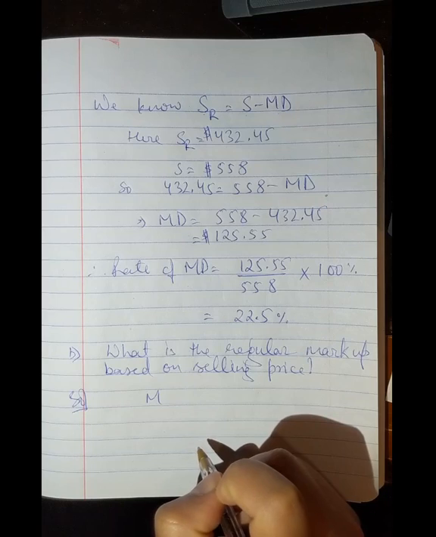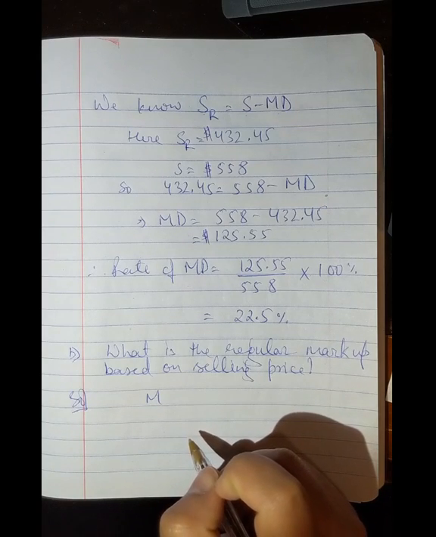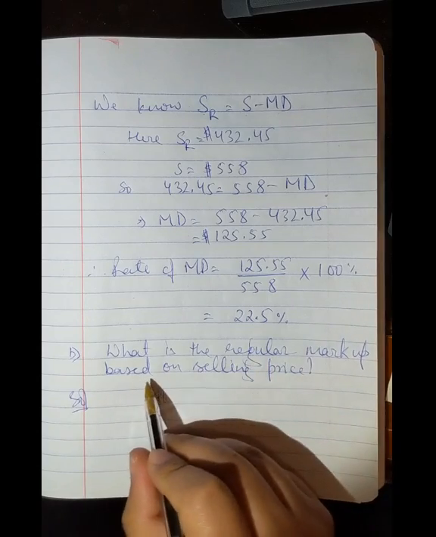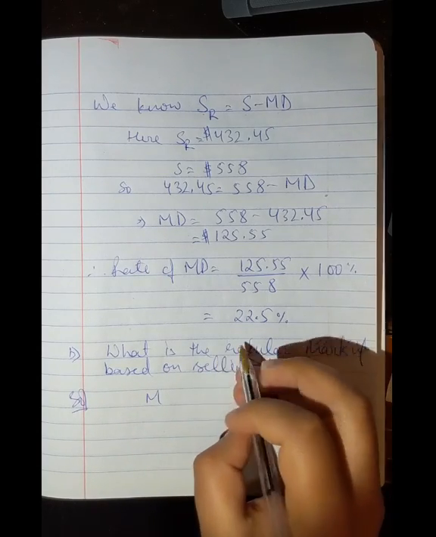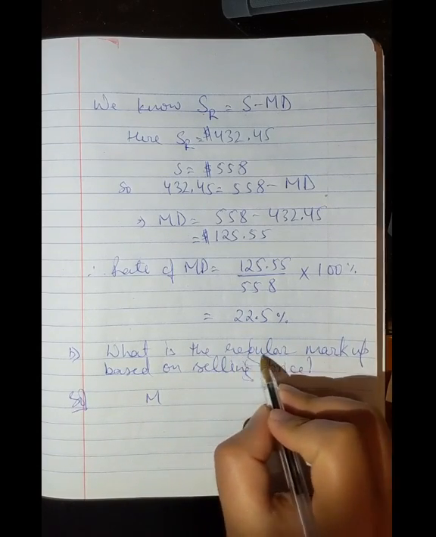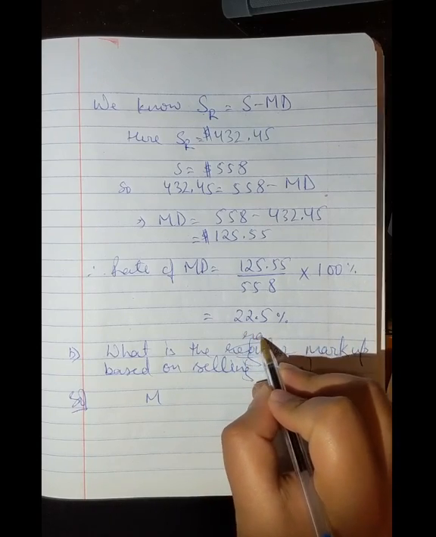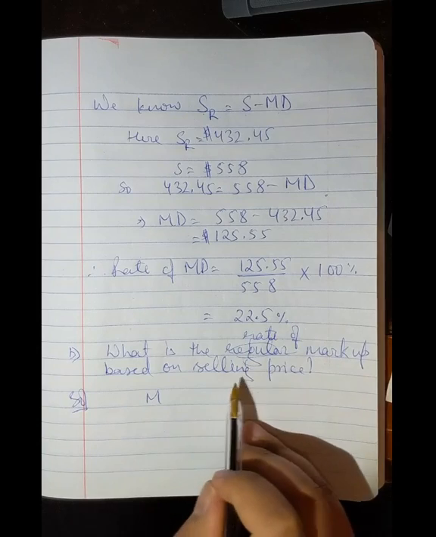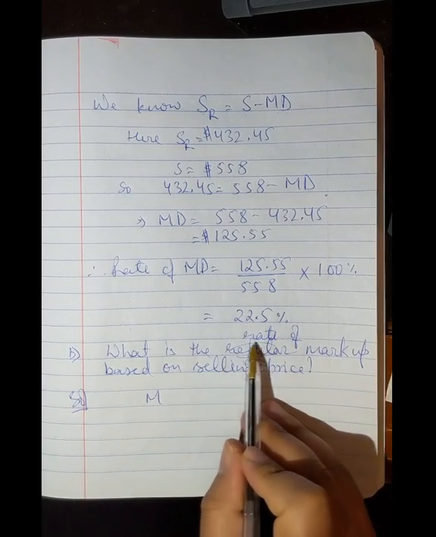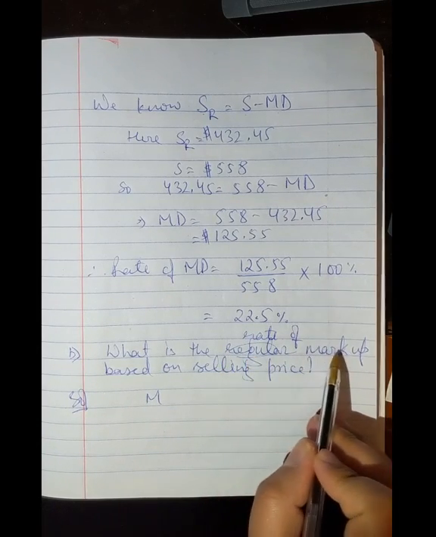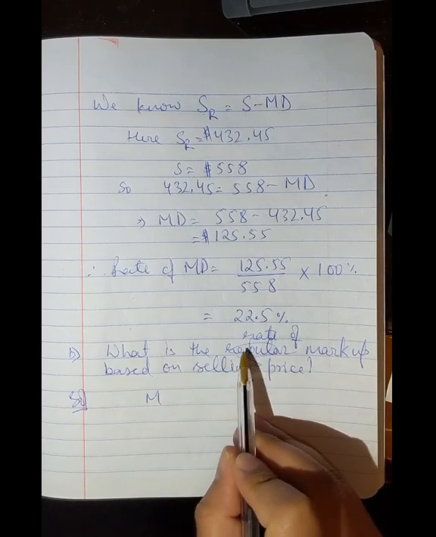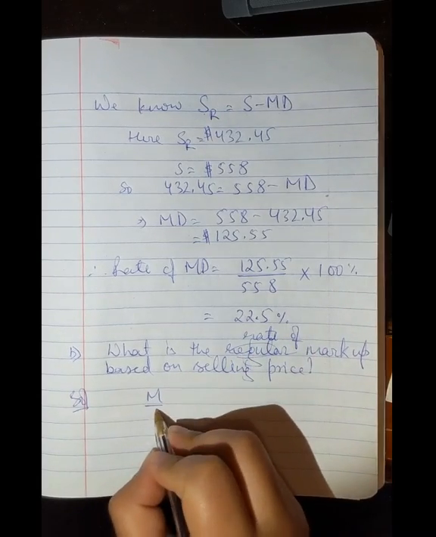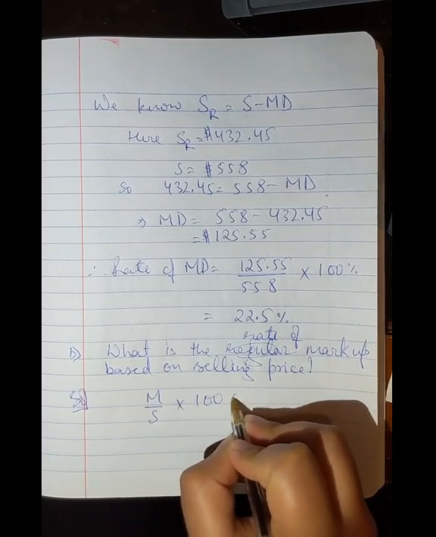It should say the rate of markup. The book says the regular markup based on selling price, but it should be the rate. Instead of regular, it should be rate. So fix it: rate of markup based on the selling price. So rate is M divided by S times 100%.